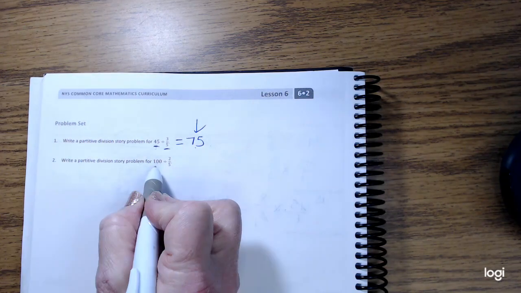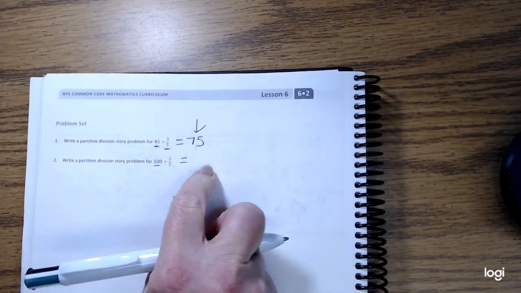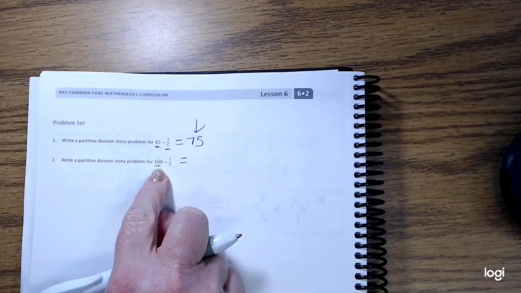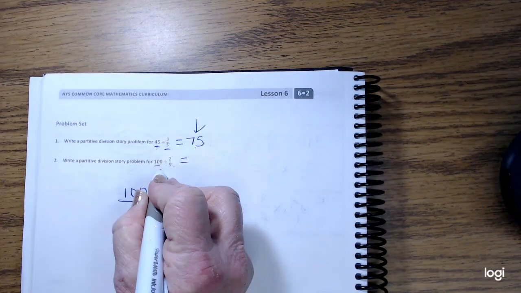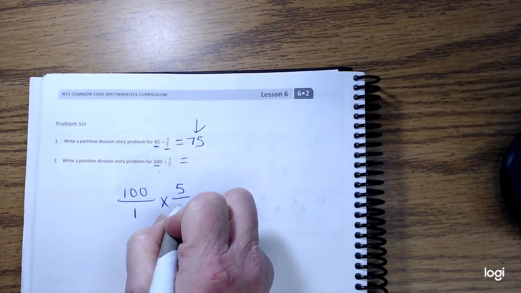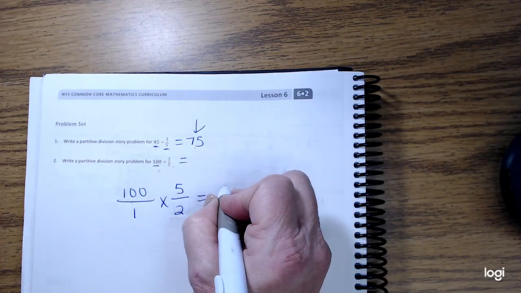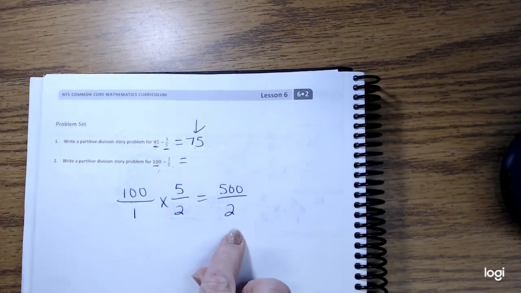Let's look at the next one. If I have 100 and I'm dividing it by a fraction, remember my answer here is probably going to be, or it should be, larger than 100. So let's go ahead and solve that one and see. Keep, multiply, and then let's flip like this. We can take 100 times 5, which we know is 500. 2 times 1 is 2. This is top heavy.